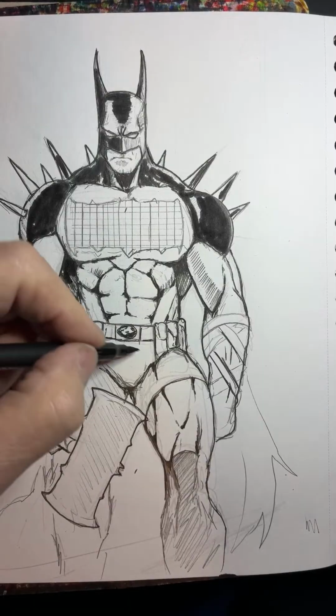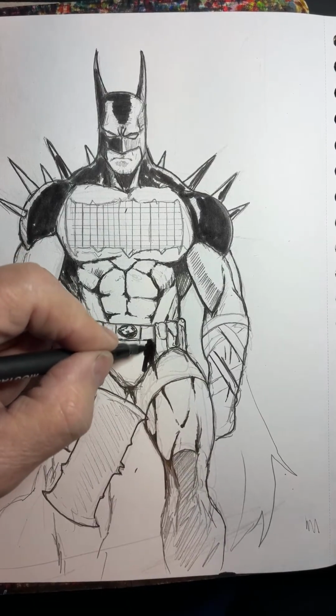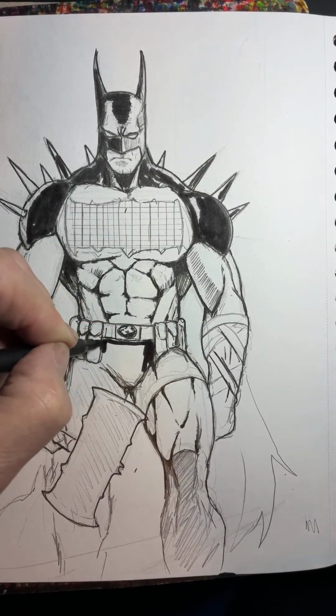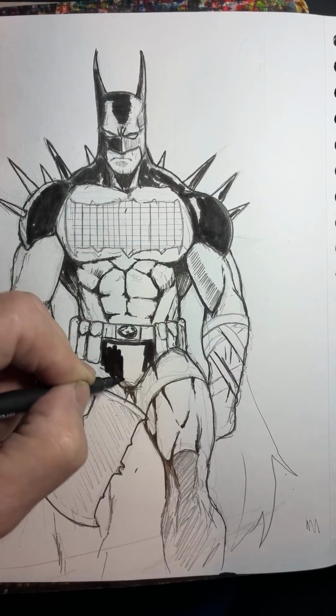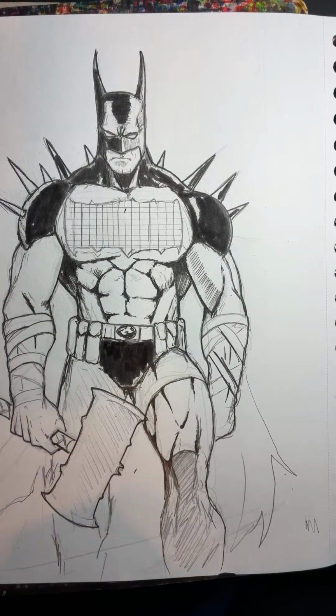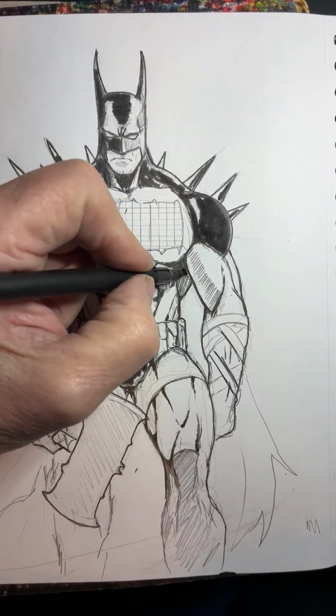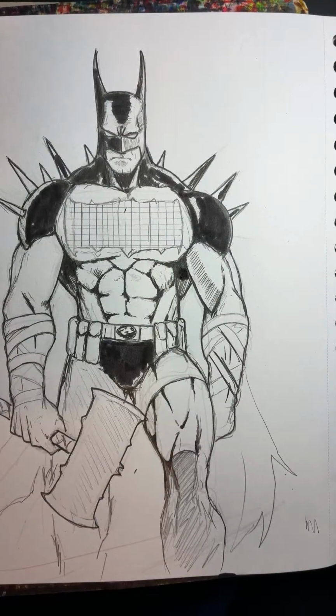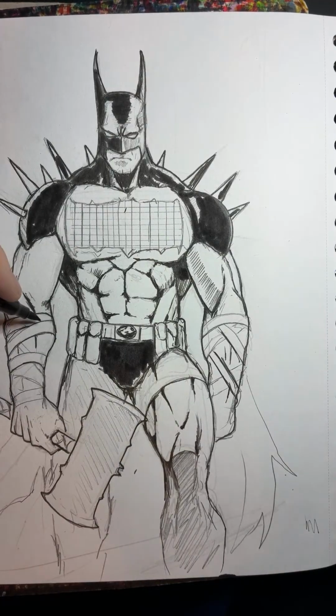Bringing a version of the brown bat, the absolute Batman, to life. Using the brush pen to fill in some of these larger blacked out areas.